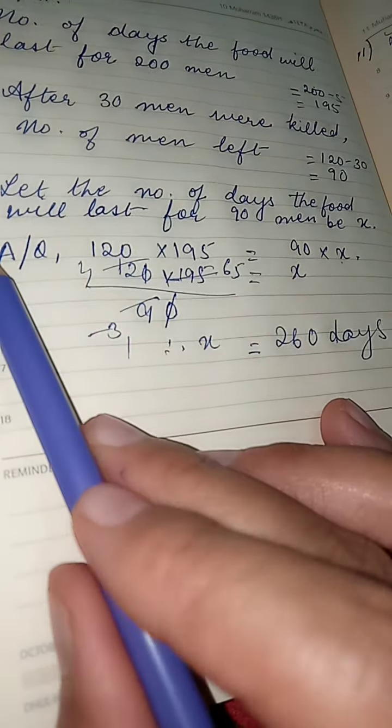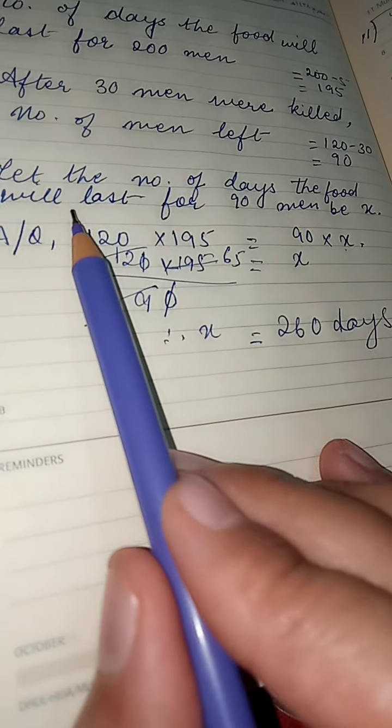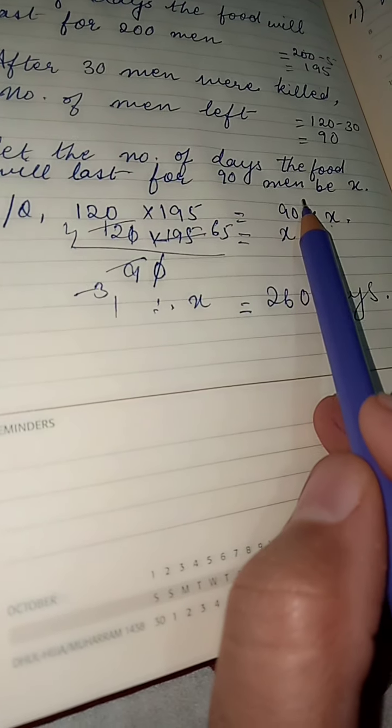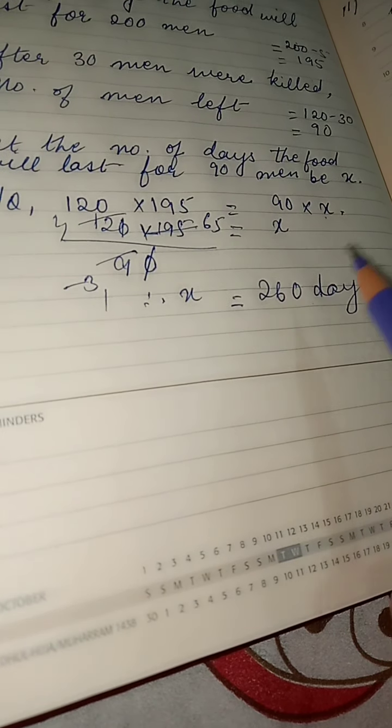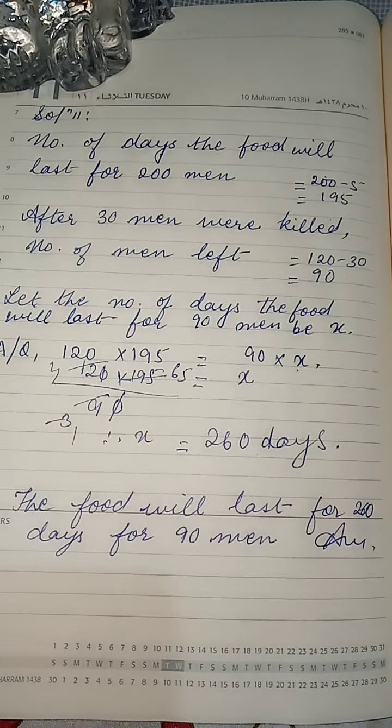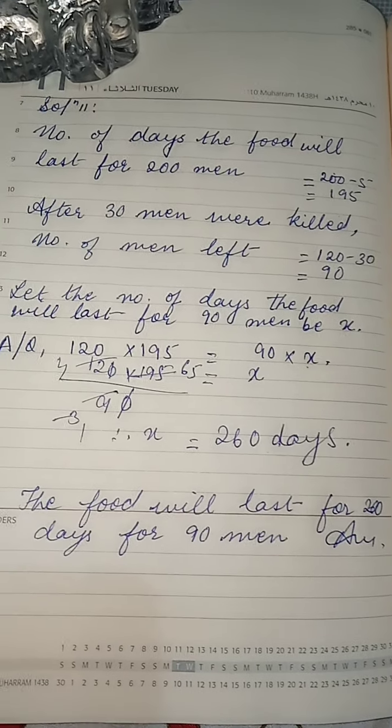Now write down the same statement. Here it was "let", so we won't write "let"; write "therefore", the number of days the food will last for 90 men will be 260. You may write it this way also. I hope it's clear. If not, please go through the video once again.